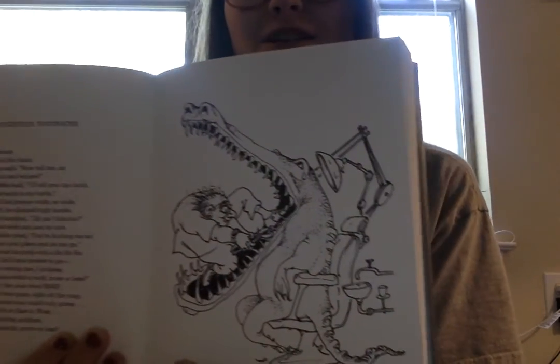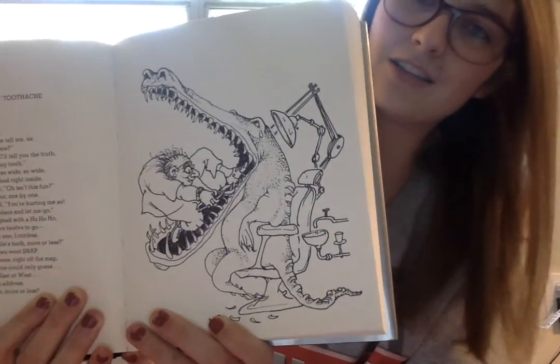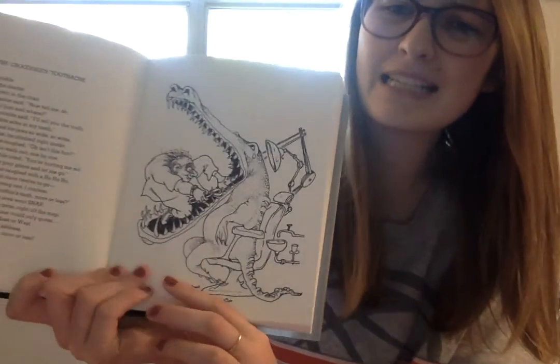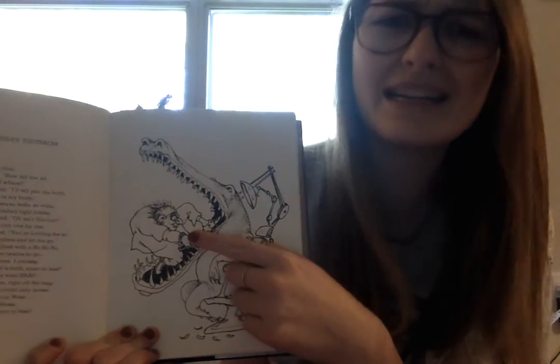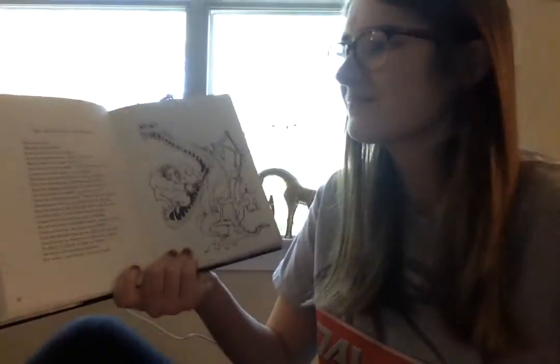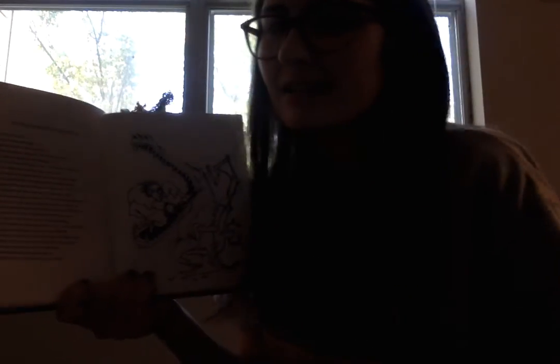Go ahead and look at that picture and make some predictions. What on earth do you think is happening to this crocodile? What do you think is going to happen to this man inside his mouth? And why is he in there? Let's find out. The Crocodile's Toothache.